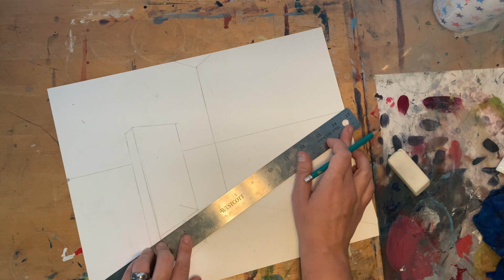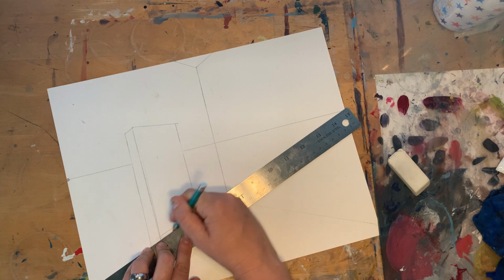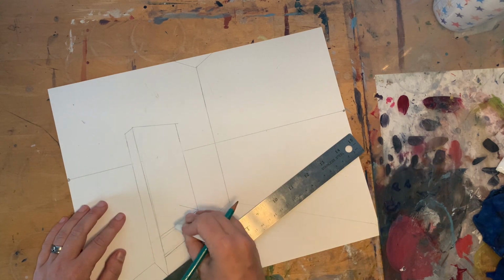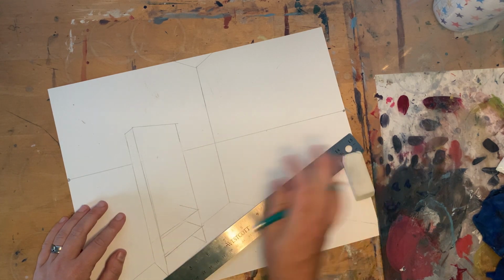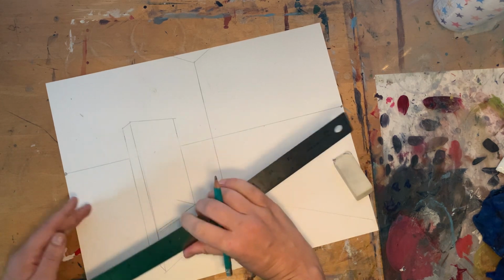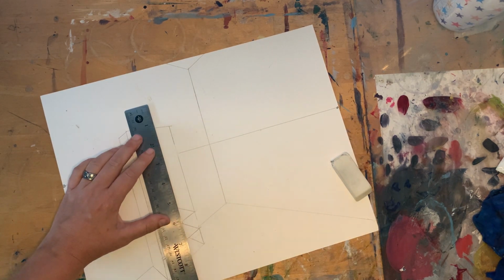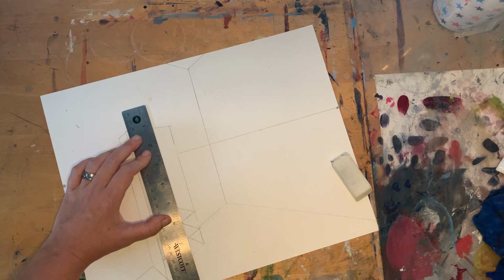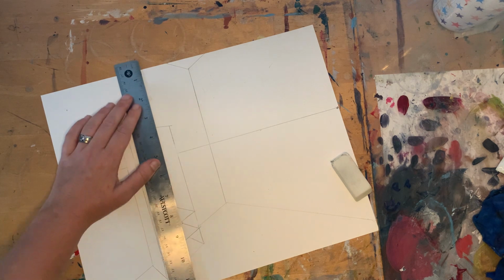So you can start to see the back of the wall, or the back of the bookcase. So I'm going to draw a line.